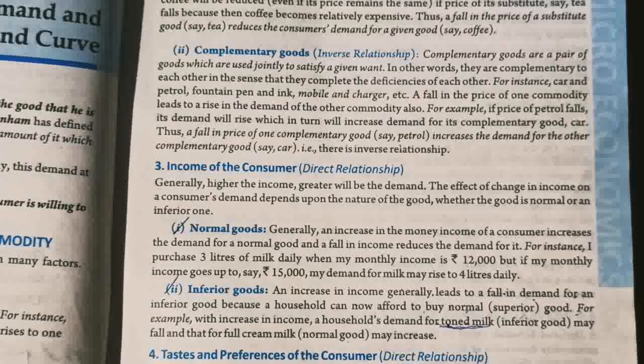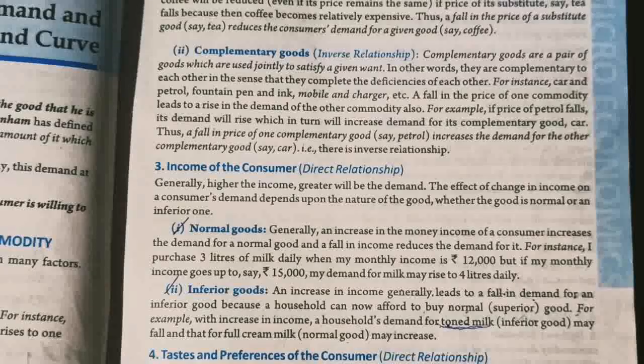Now, income of the consumer is again classified into two parts: normal goods and inferior goods. Now what are normal goods? Under normal goods, it is a situation when an increase in the money income of the consumer increases the demand for normal goods and a fall in income reduces the demand for it. That means when a consumer's income increases, he or she will buy more goods, and when income decreases, he or she will buy less goods, isn't it? That is a normal good.